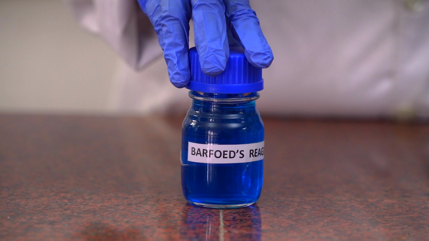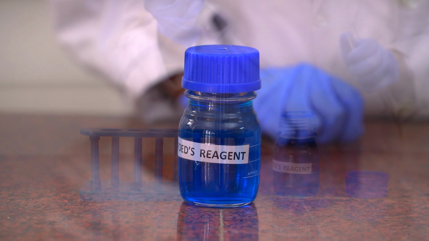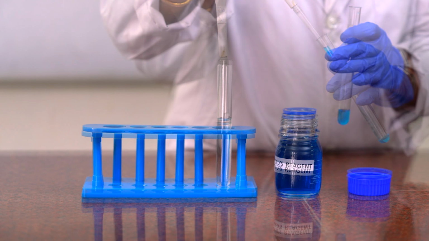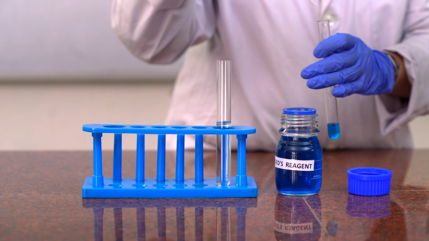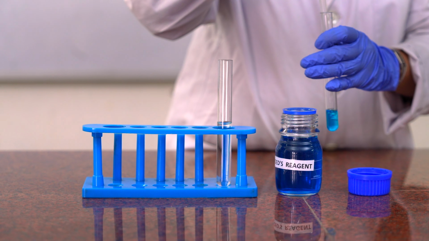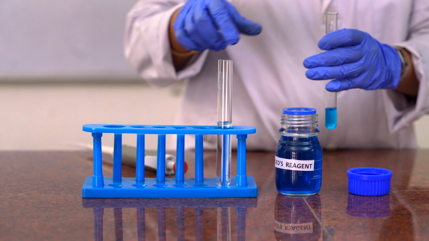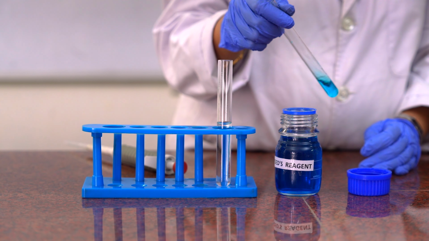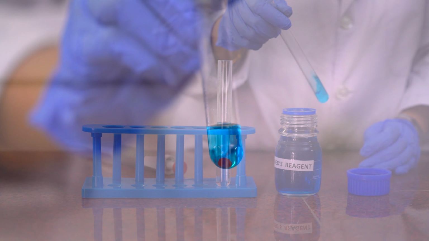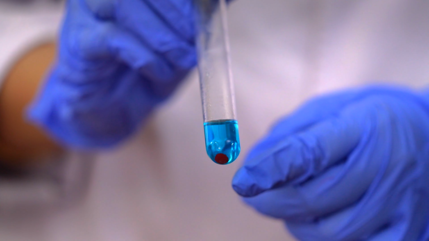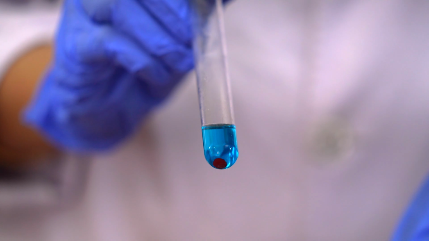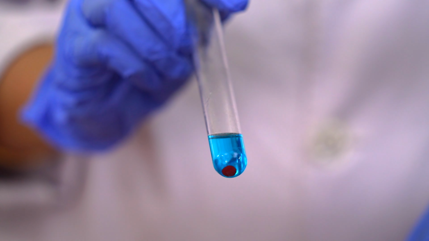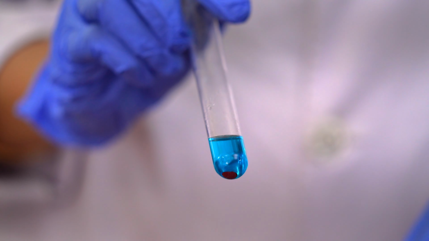So this is Barfoed's reagent. First we will take 2 ml of Barfoed's reagent and in it we will add 1 ml of test solution and we will slightly mix it and then we will boil for few minutes in a water bath and we will cool it. So there is a formation of brick red precipitate, and this formation of brick red precipitate indicates the presence of monosaccharides in it.